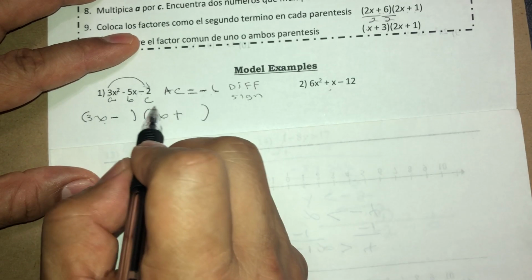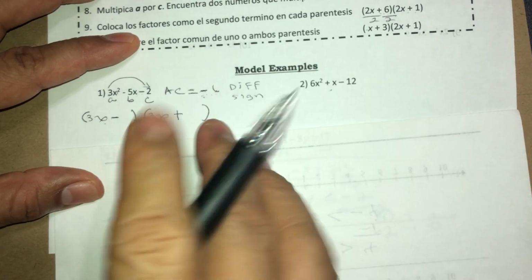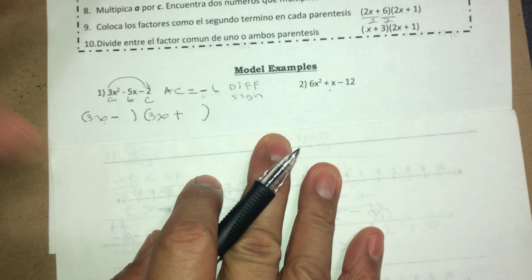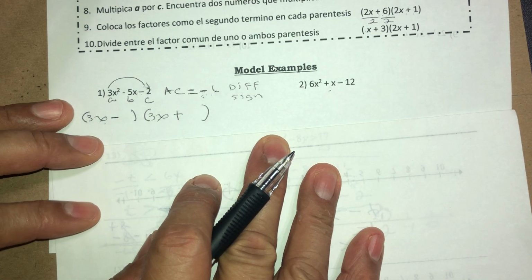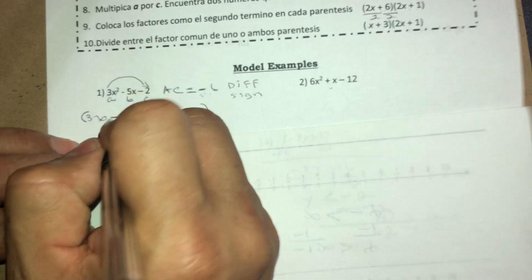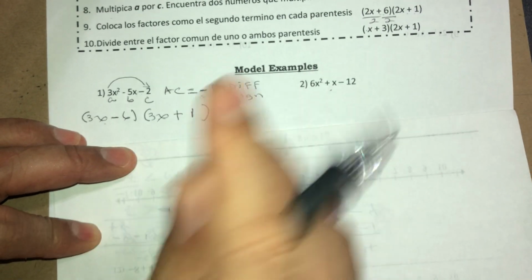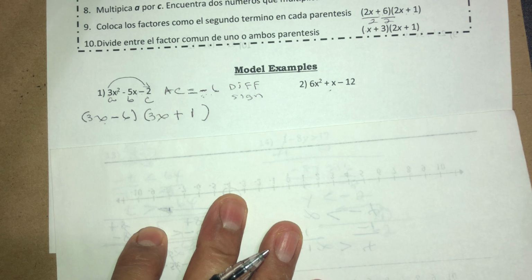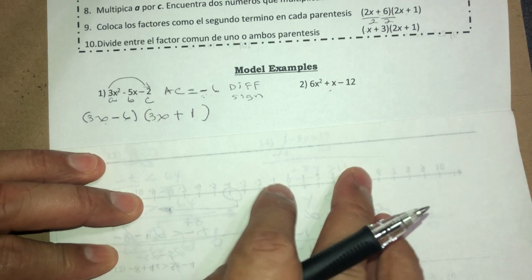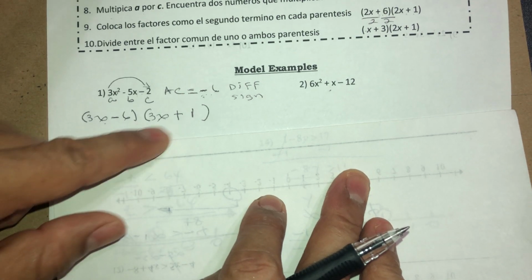So, let's find two factors of 6, not 2, okay? Two factors of 6. That when I multiply them will give me 6, and when I subtract them will give me 5. So 6 and 1, okay? So it's 6 and 1. That means that 6 is going to go here because I want that to be negative and plus 1 over there. Now remember, 99% of the times, only one bubble will have GCF, not both.